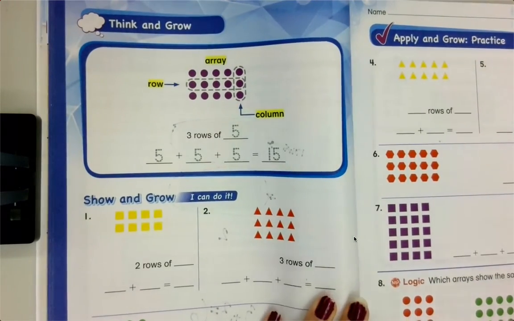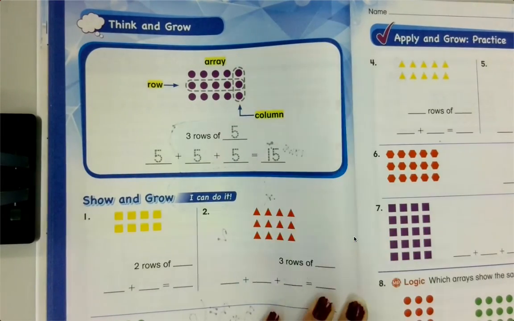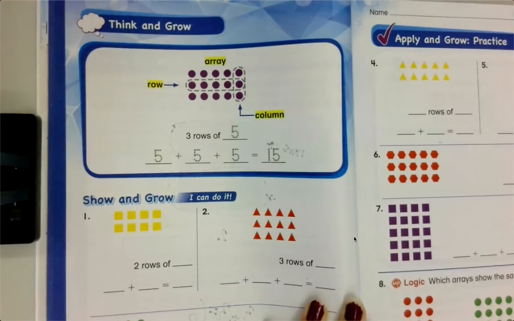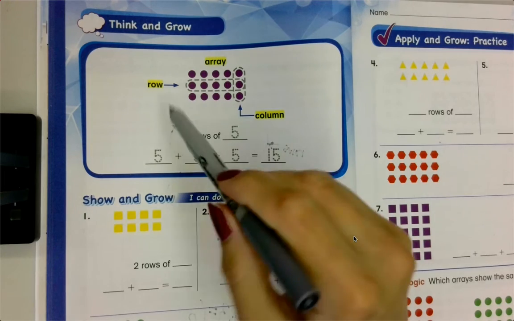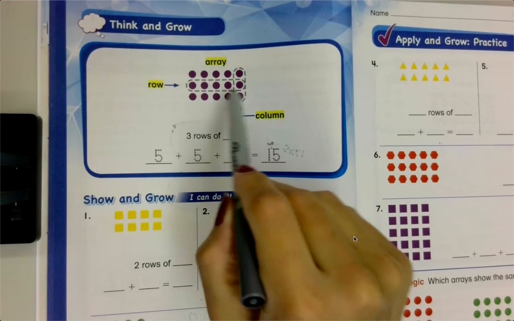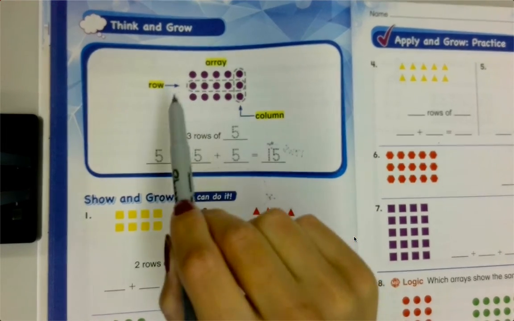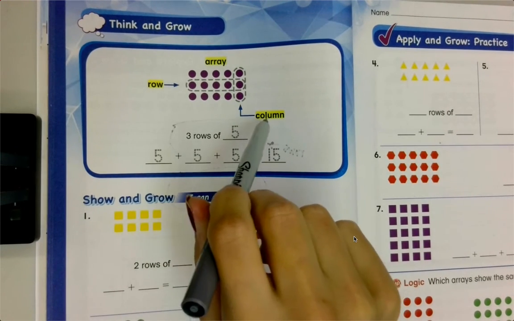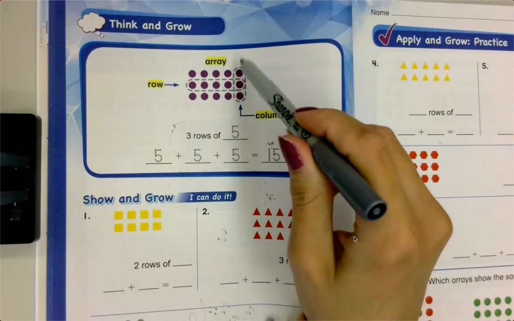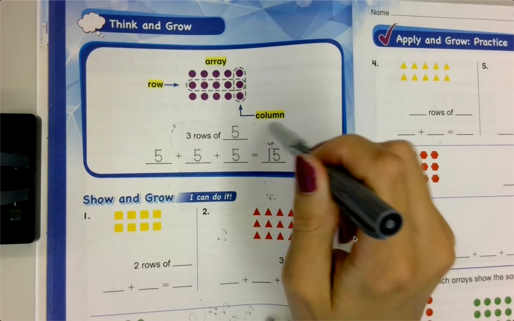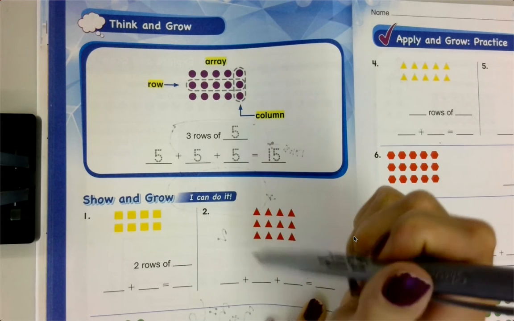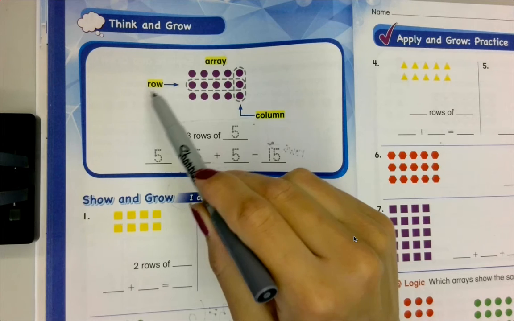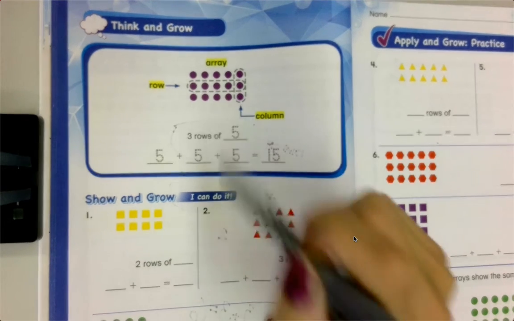Okay, this right here, this whole thing is called an array. Say array. Good. Okay, now you learned this a second ago. A row goes side to side. Say that. A row goes side to side. A column goes up to down. Say that. A column goes up to down. Now, this is very important that you remember rows go side to side and columns go up and down.